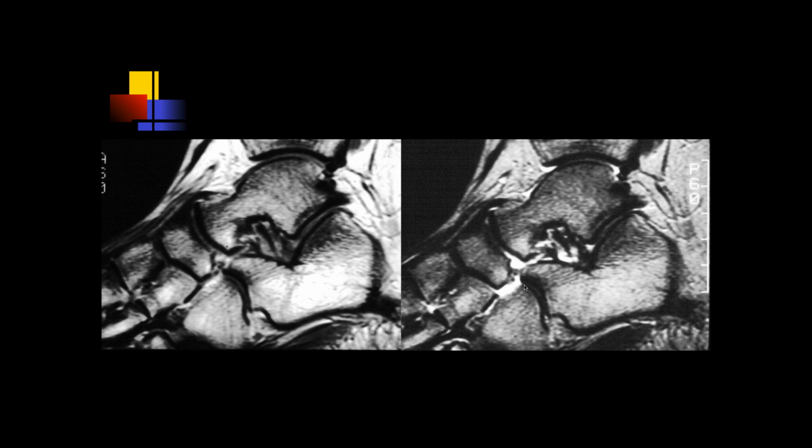So here we can see that there's some effacement of fat and fluid in the sinus tarsi, and I don't see that cervical ligament very well. So this could be a ligamentous injury, and it could be seen with sinus tarsi syndrome.